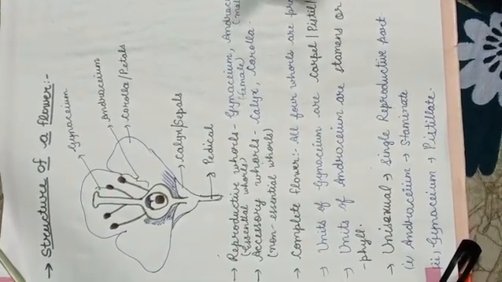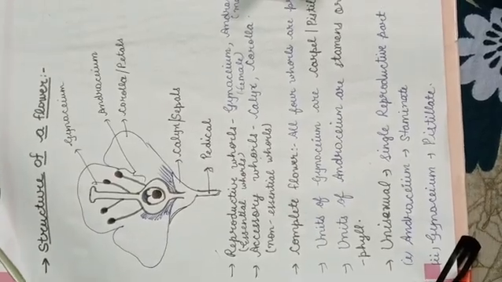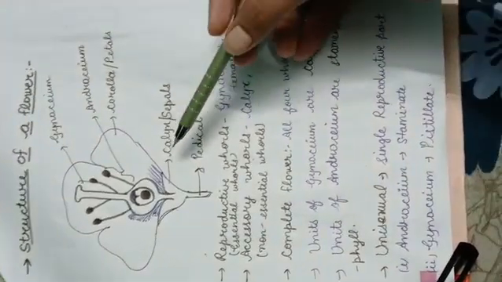Today we are discussing the structure of a flower. A flower is a very important part of a plant, which is essential for the development of fruit. And the flower consists of four parts.